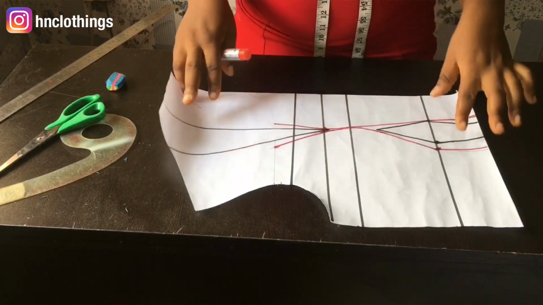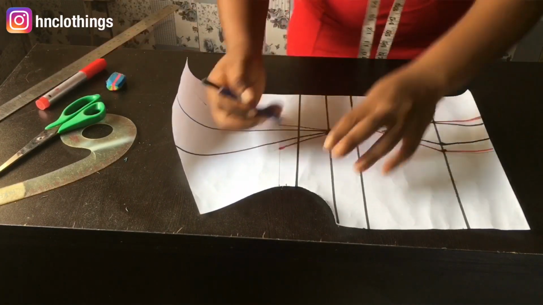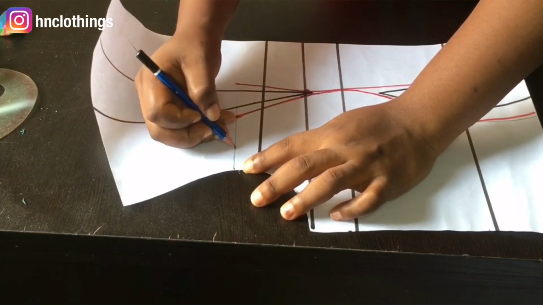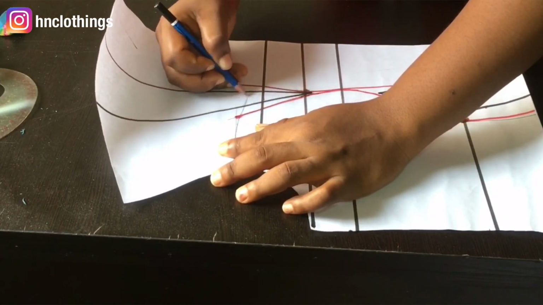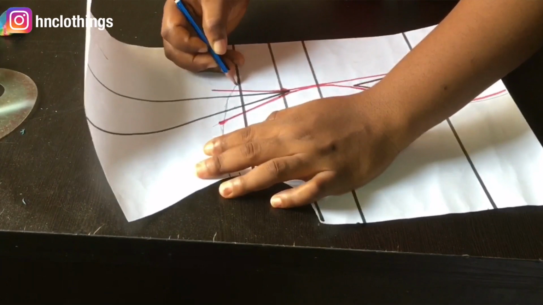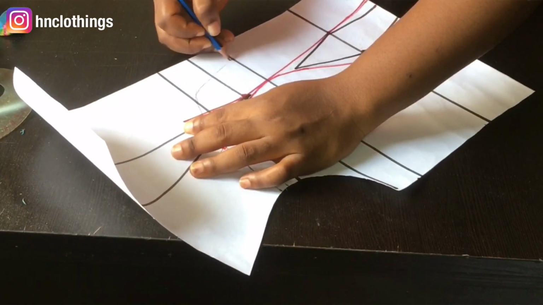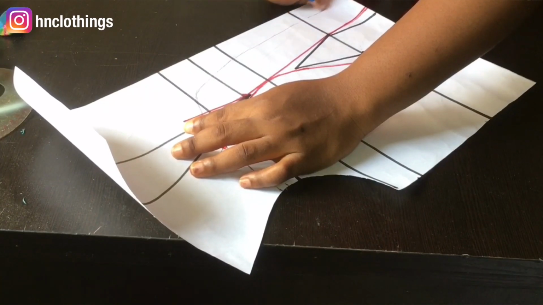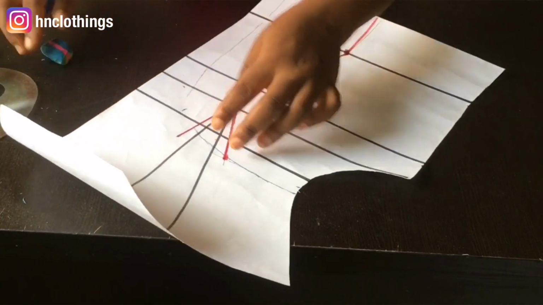So now that we have all of that, we're going to go ahead to draft out the yoke style design. So from this 4.5 inch, I'll just come, then from there, I'll just go down to how wide I want that netting to sit.